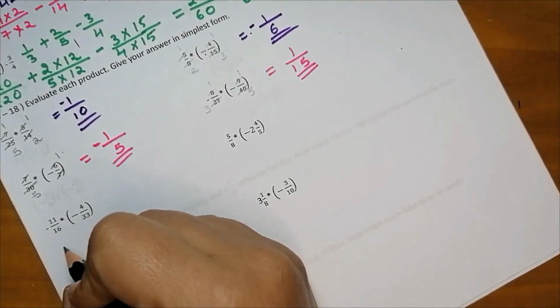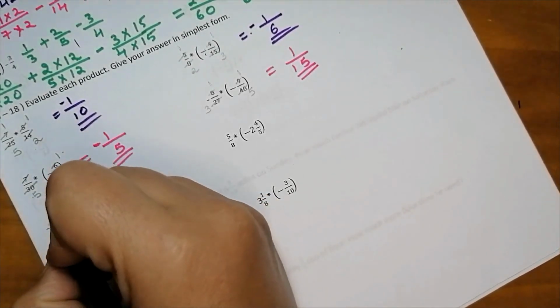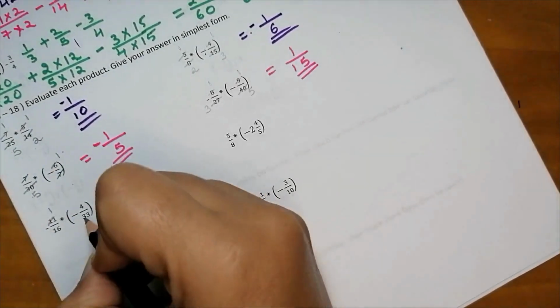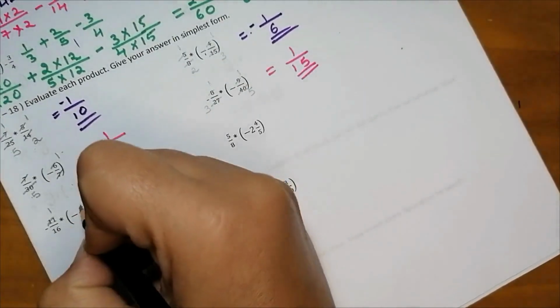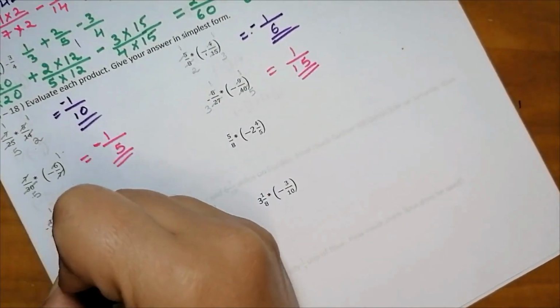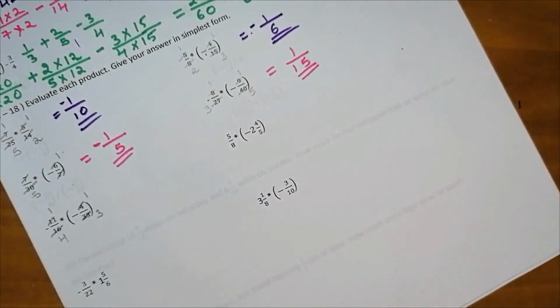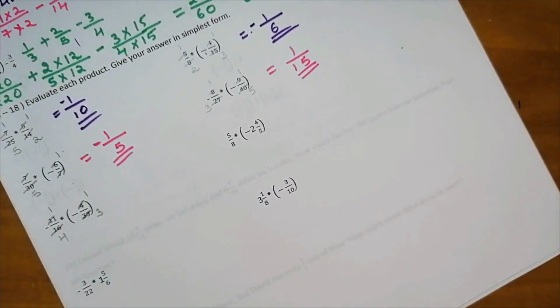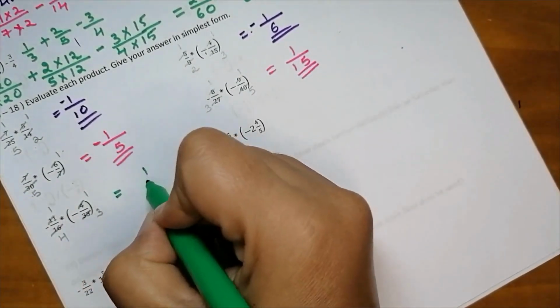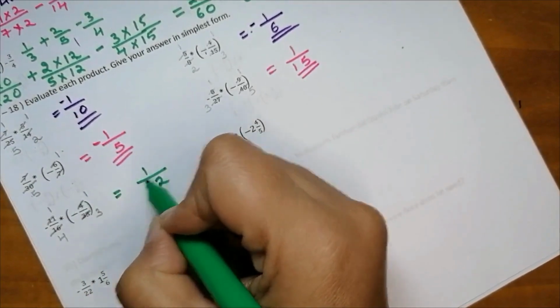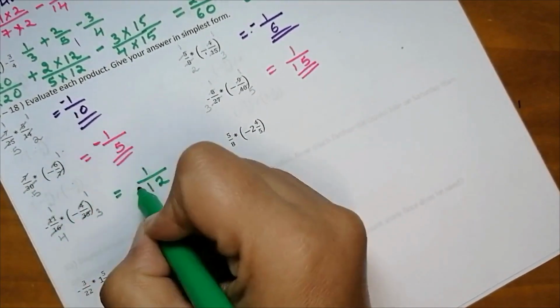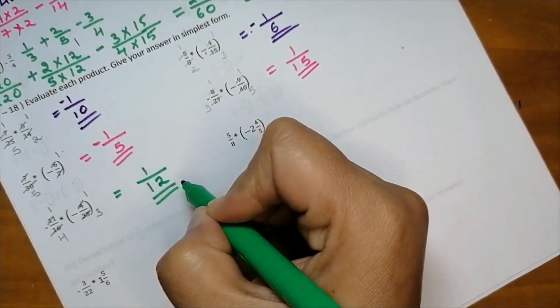11 over 16, right? So this is 11 times 1 is 11. 11 times 3 is 33. 4 times 1 is 4. 4 times 4 is 16. And that means we have 1 in the numerator. 4 times 3 is 12 in the denominator. Minus, minus. So answer is plus.